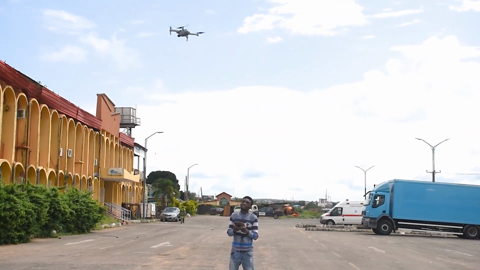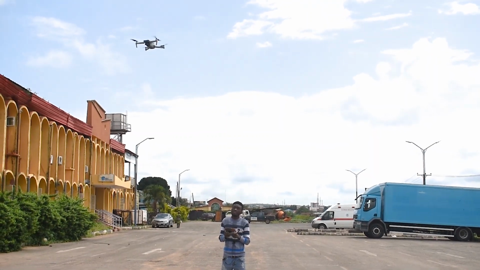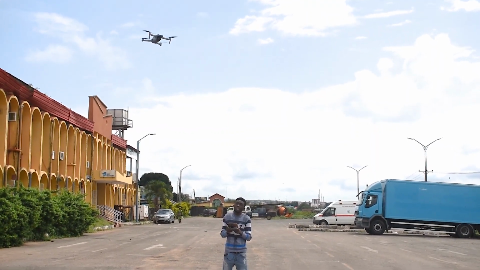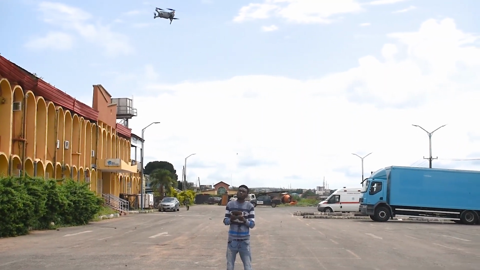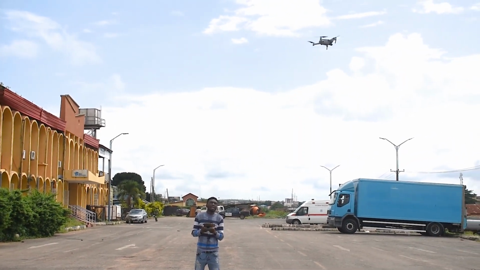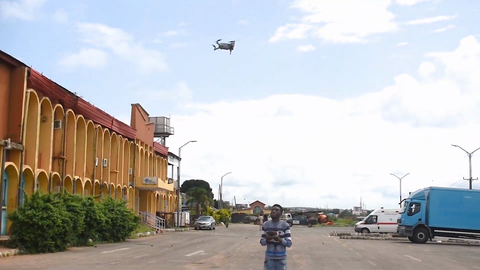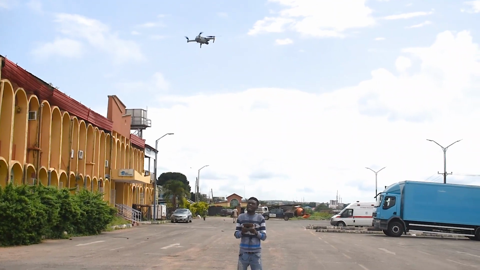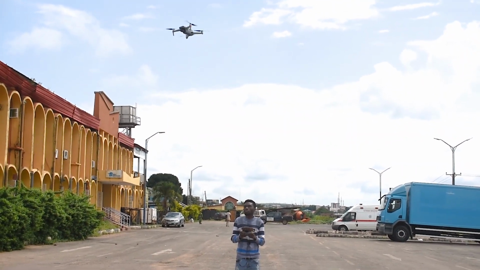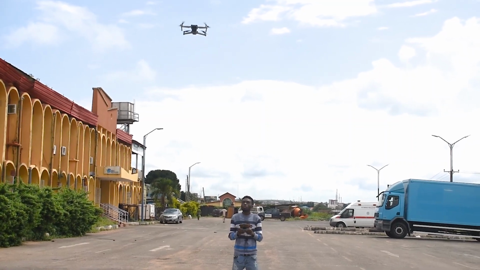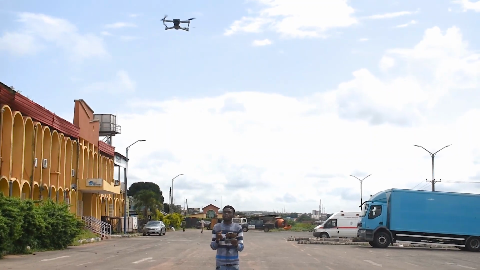So where you are pitching to is determined by where your drone is facing. If your drone is facing this side and you pitch forward, your drone is going to go towards that side. And if you pitch backward, your drone is going to come back in that same position as well. So you want to really master how to do your yawing, perfect it very well, and how to control your drone where you are nosing or nose out, so that you don't crash your drone. This is something that you really need to master very well.